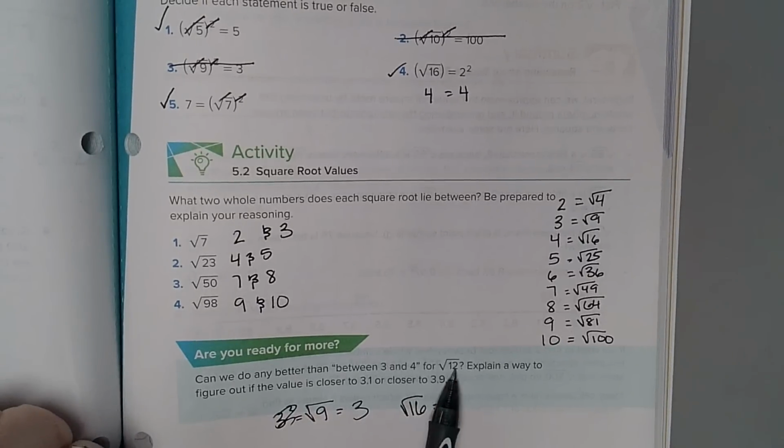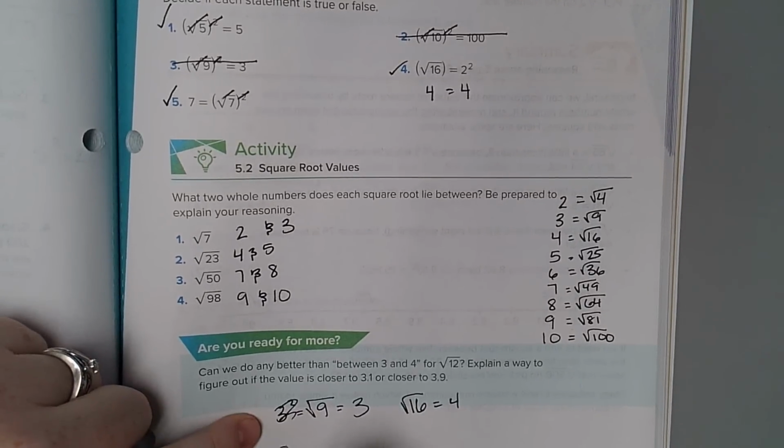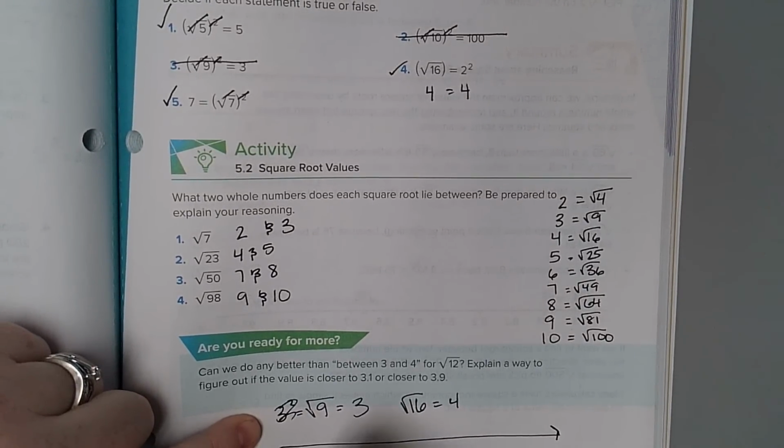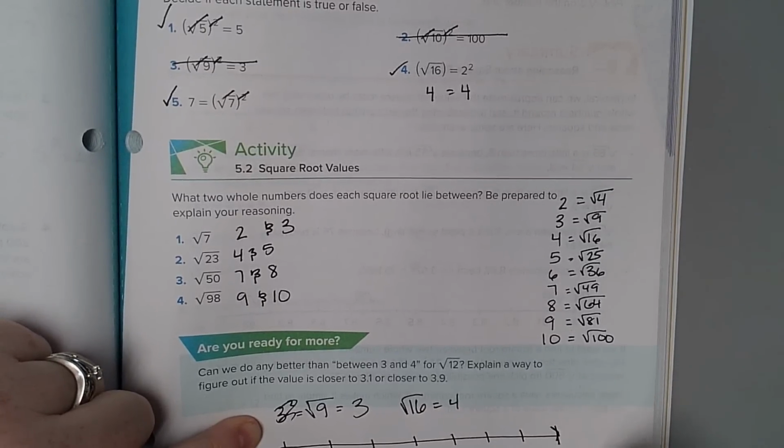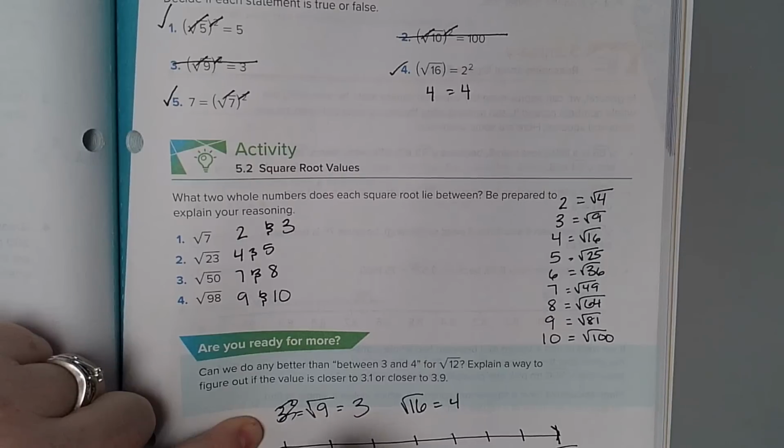Which is 12 closer to? So let's draw a number line. 9, 10, 11, 12, 13, 14, 15, 16. So here's root 16. Here's root 9, 10, 11, 12.